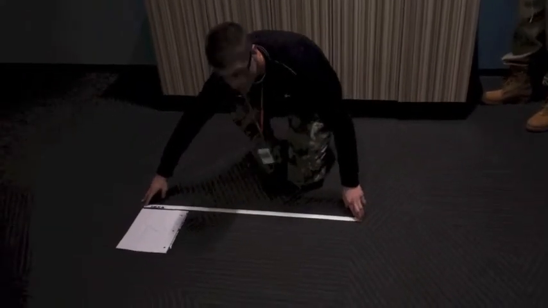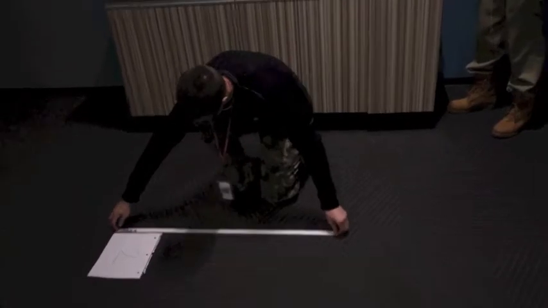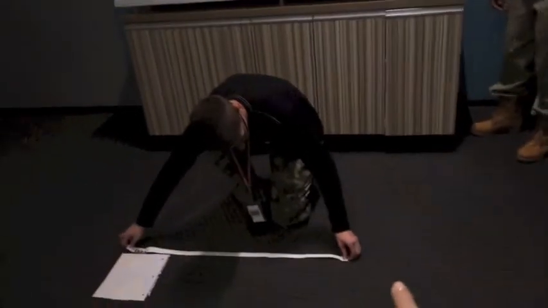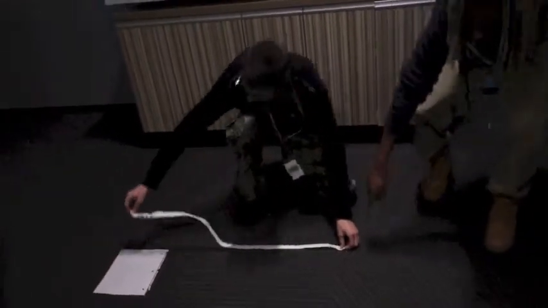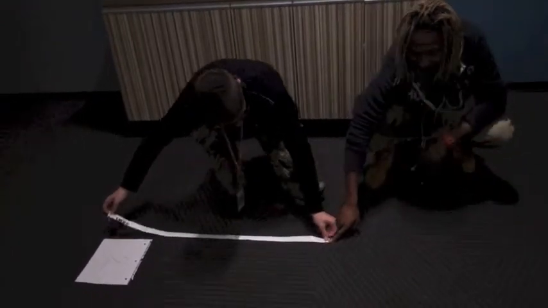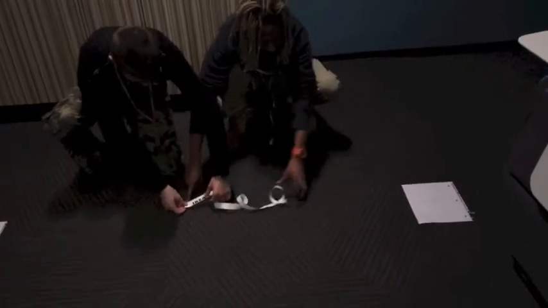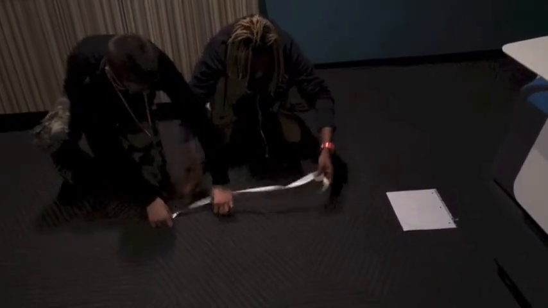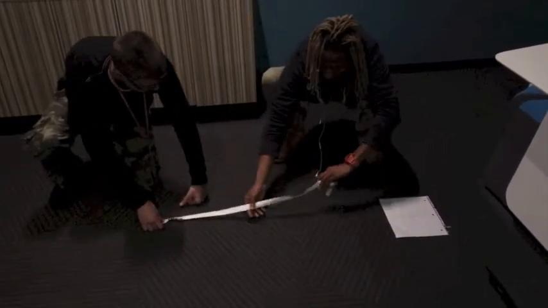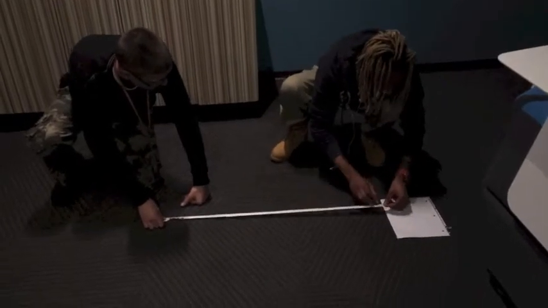This time we're going to measure with our little paper and meter. We're going to measure from 2 meters to 4 meters very exactly, so maybe we can get good results. The paper is hard to use, but I think it gives us a better way of measuring.